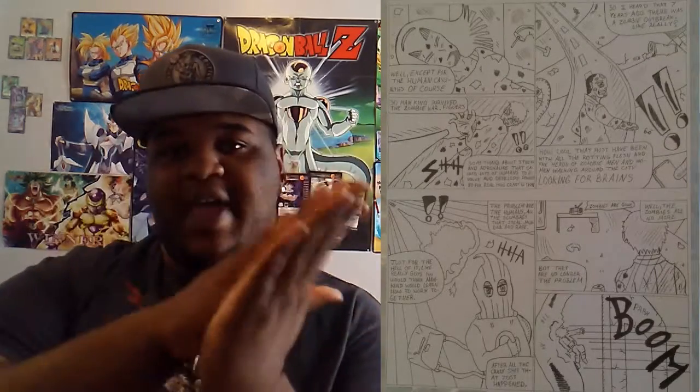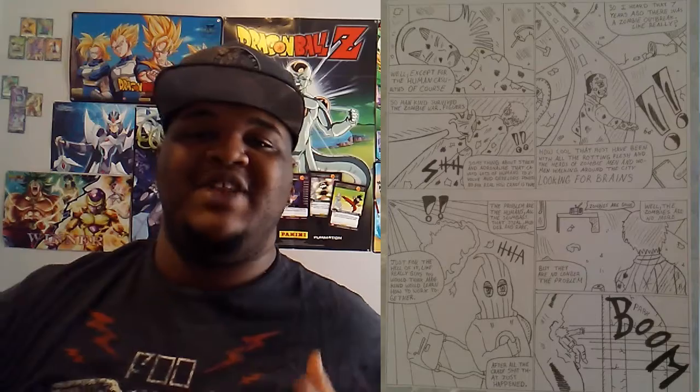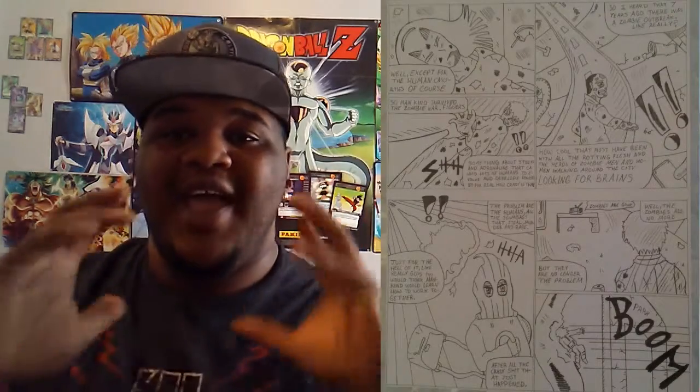You open the page and you have to flip the page. So you always want that type of climax, that type of boom that makes your reader want to flip the page to keep on reading your story. You have to keep all of that in mind when you're putting the storyboard into the manga or comic book that you are making.